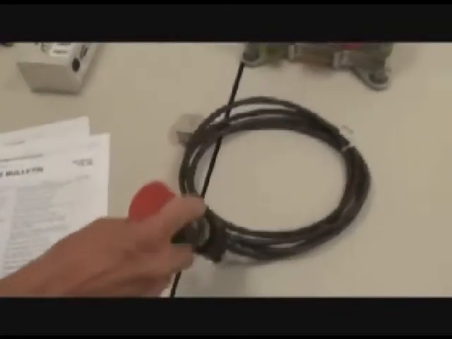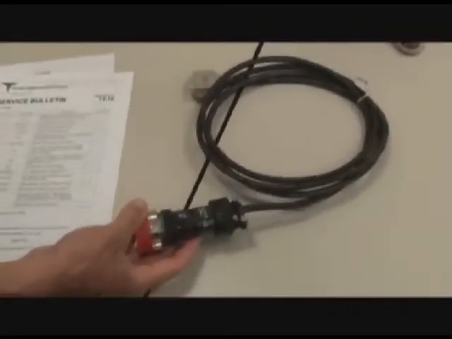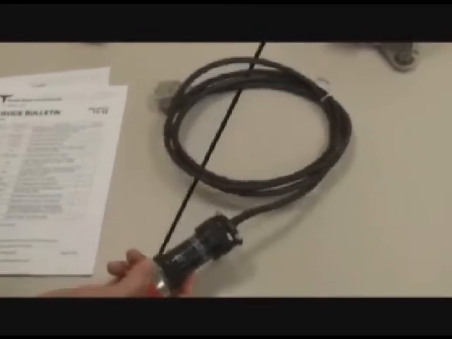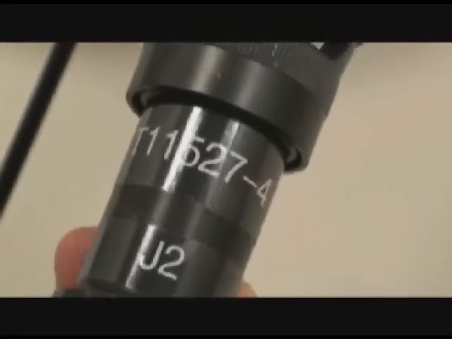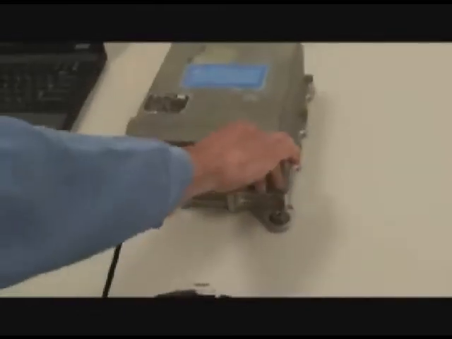Programming interface cable is this cable right here, T11527-4. And that cable goes on to the ECU.